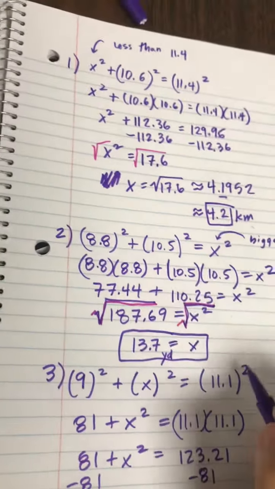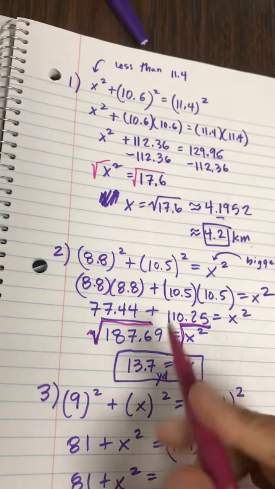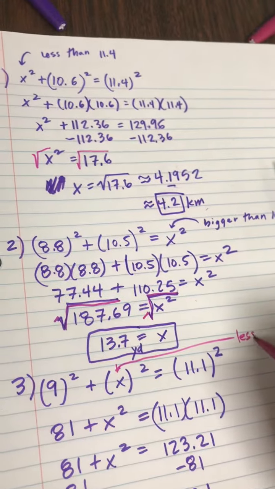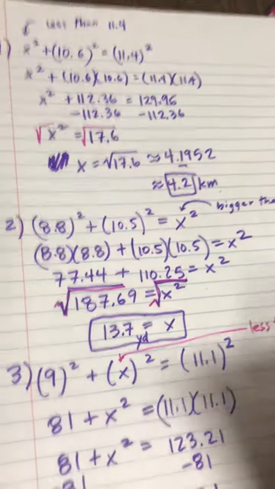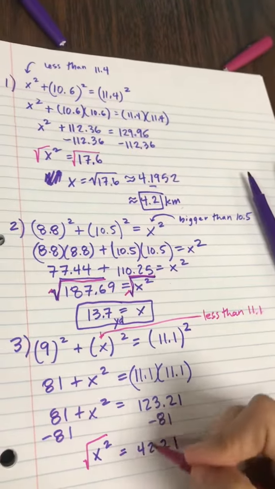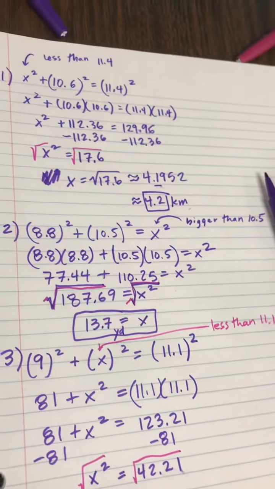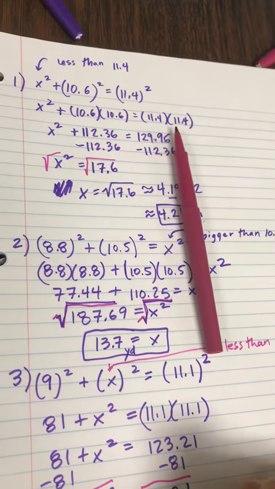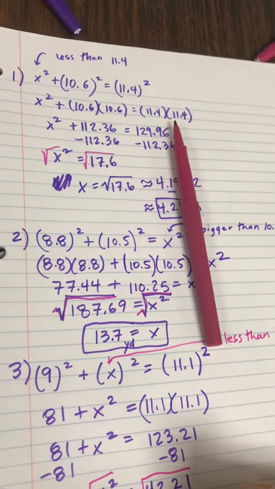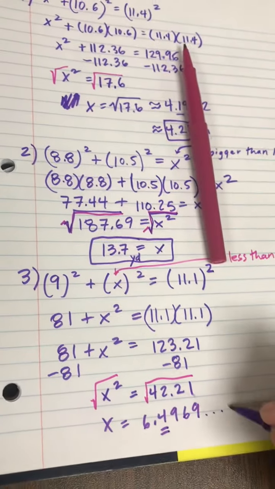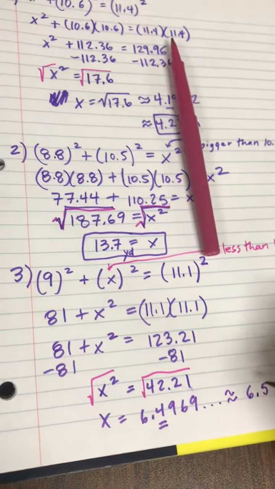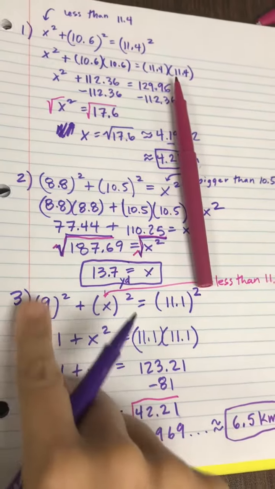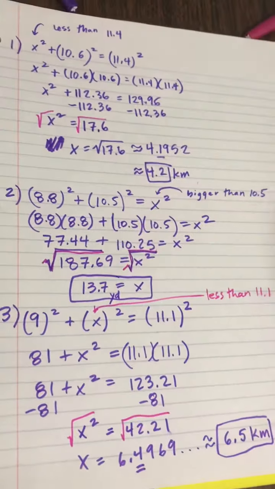Not my final answer. So when I'm checking for reasonableness, I know that I need a number less than my hypotenuse. Okay, so once again, I know to take the square root of both sides. Okay, and that's the tenths place. So that would round to 6.5 kilometers. And that makes sense. So the triangle is 9, 6.5, and 11.1.